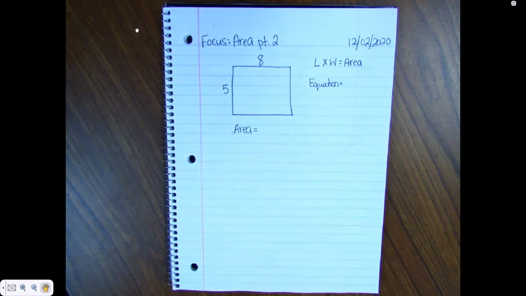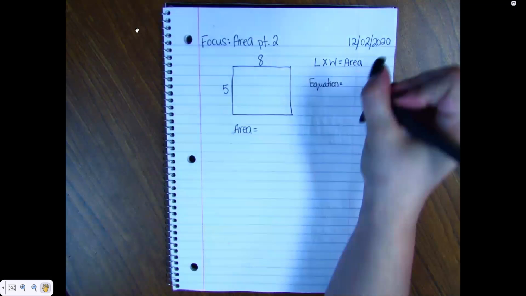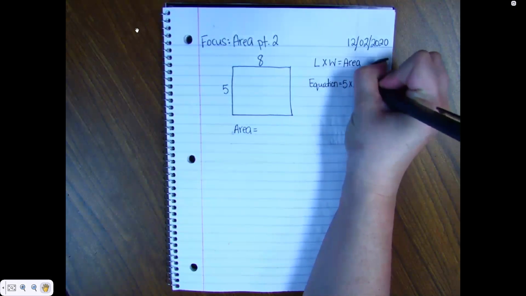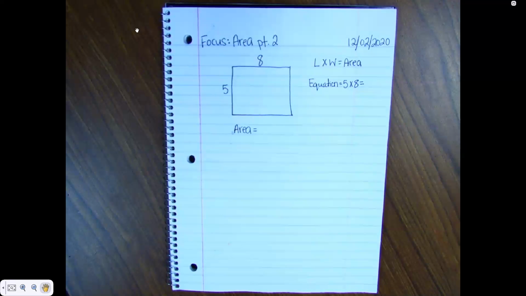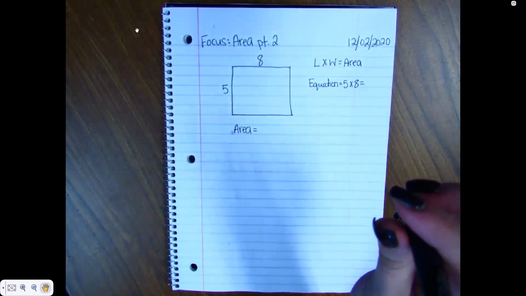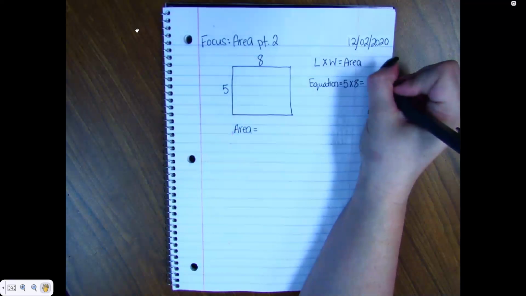Amira, what equation would I use to find the area? 5 times 8, okay? Walter, what's 5 times 8? 40.